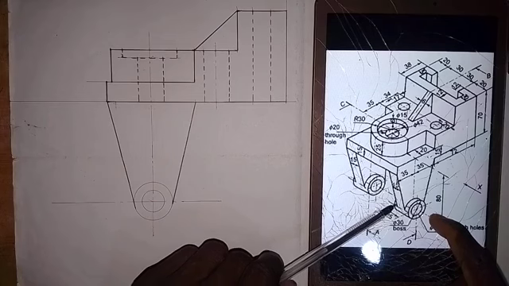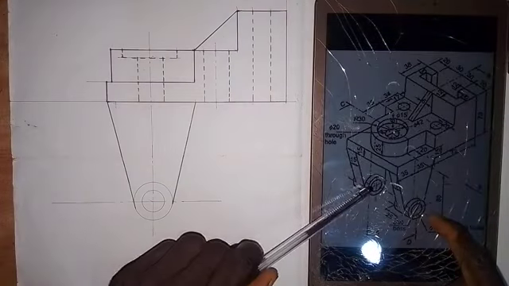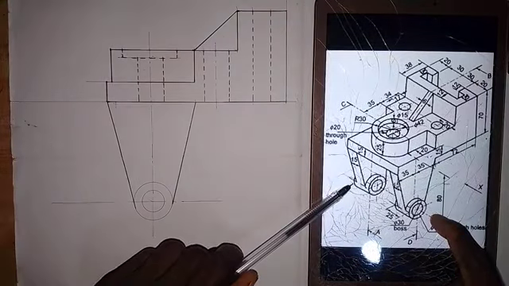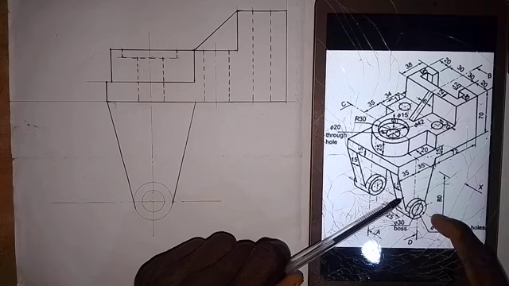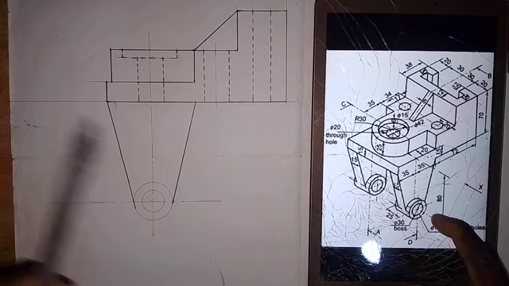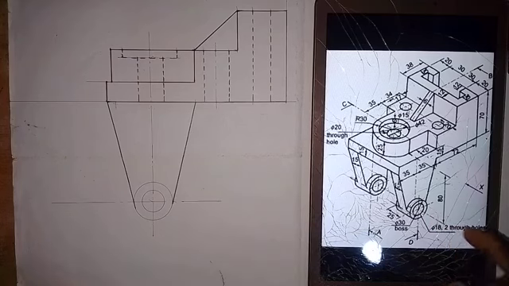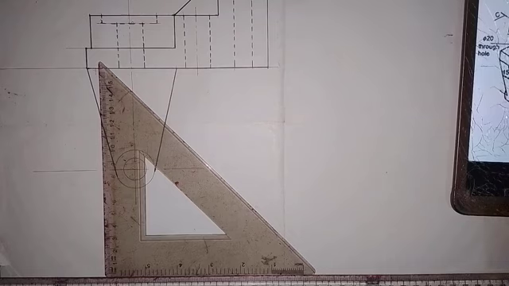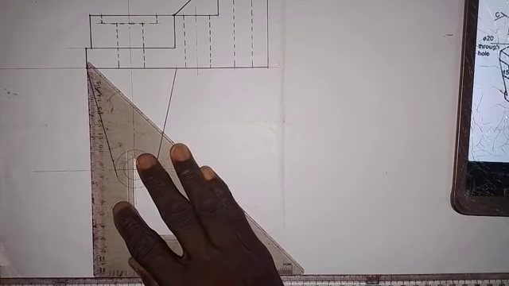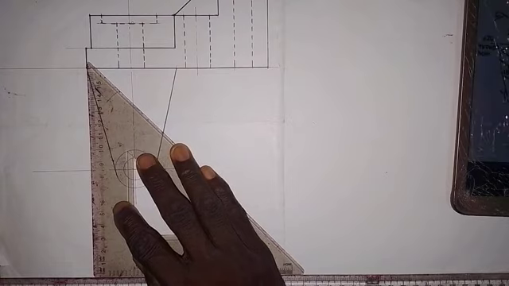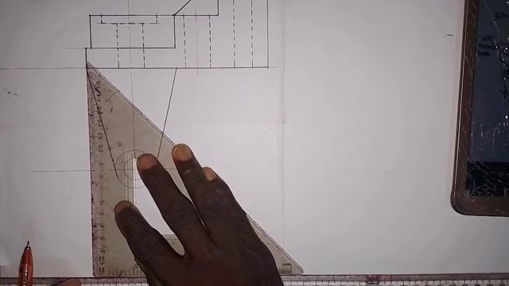So for this part, this one will be hidden, this will be hidden, and then we are going to see this part here. So that is what we have here, and the thickness from here to here is given as 15 millimeters. So let's work on the plan. All right, because of space, I'm just going to do just a little projection.